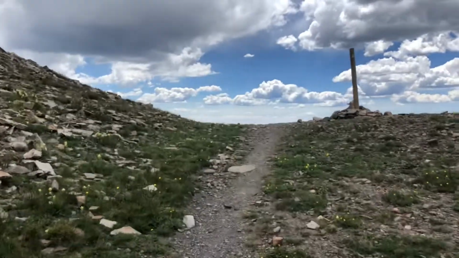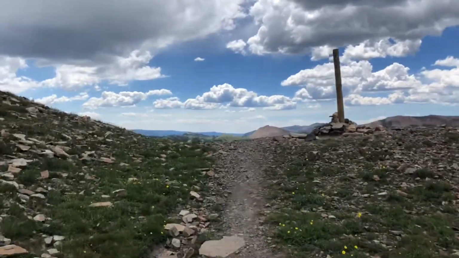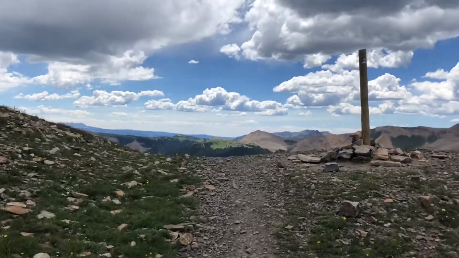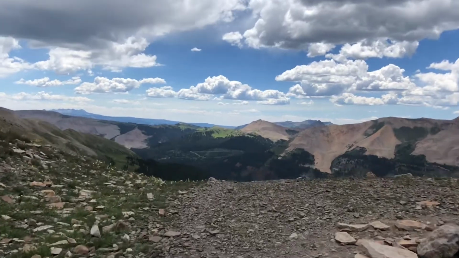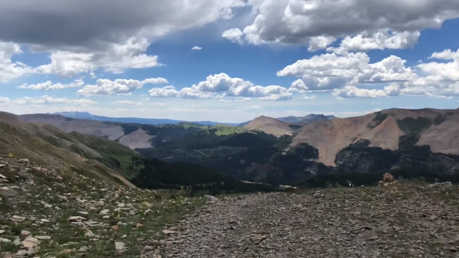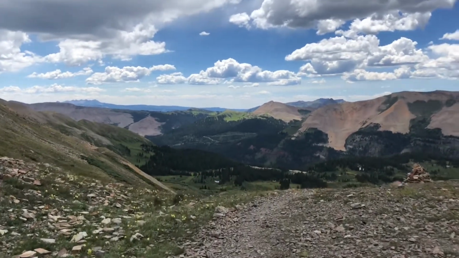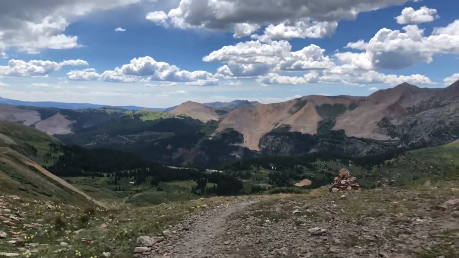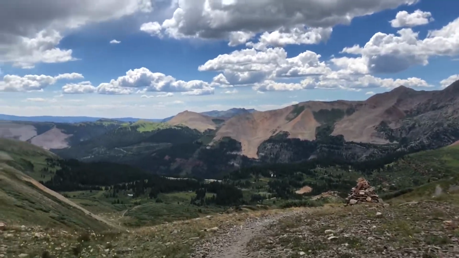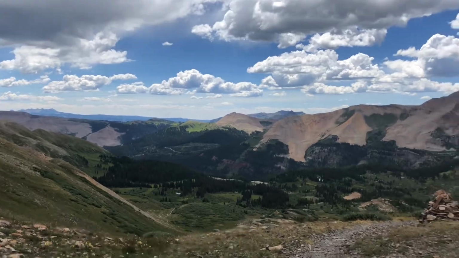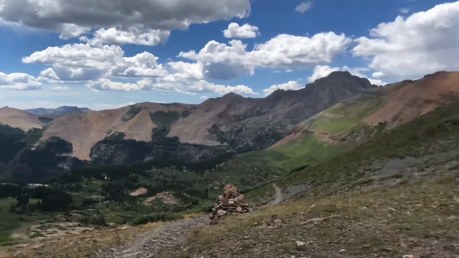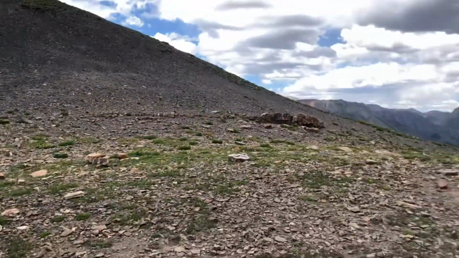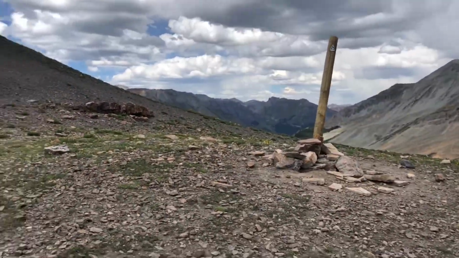All right, we're getting up to this mountain pass, and check out the views. Woo! Oh yeah, wow. Ooh, super windy, but amazing. Only have, I think, 2 more mountain passes and we're done. Incredible. All right.